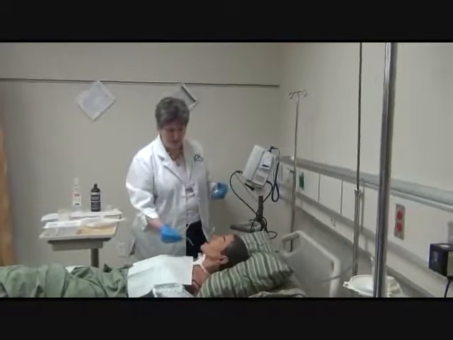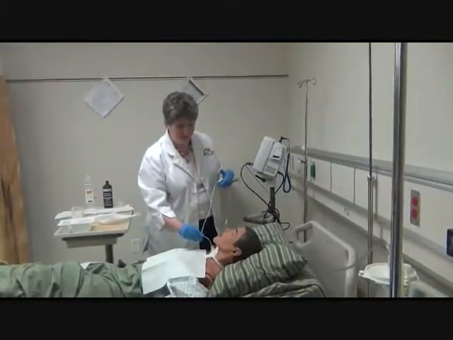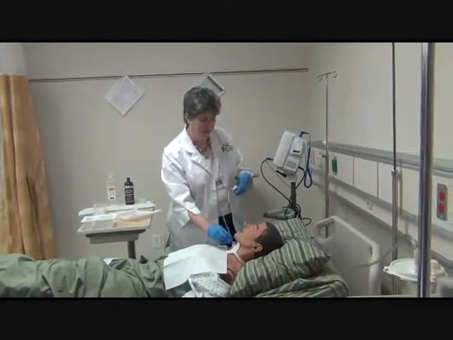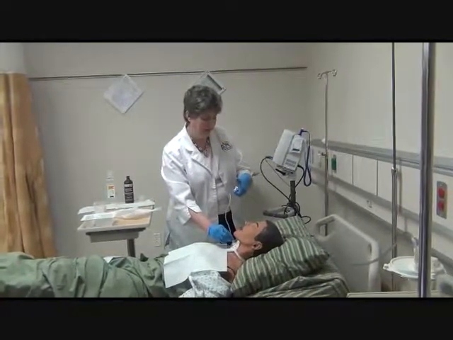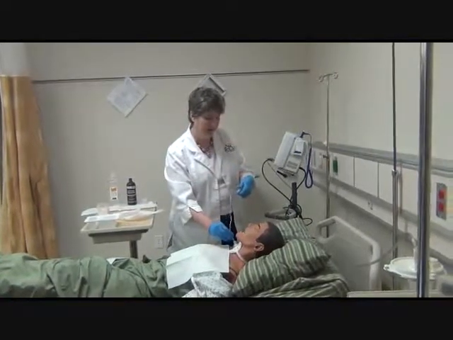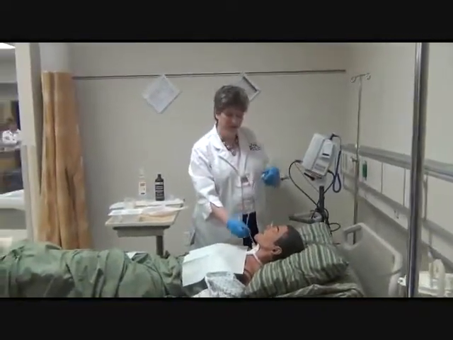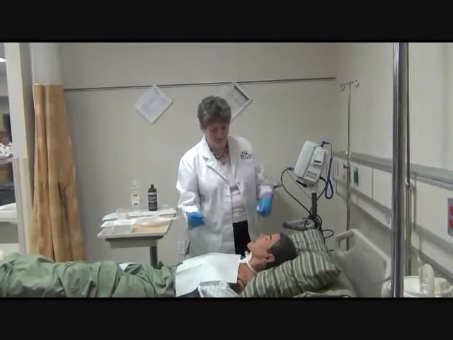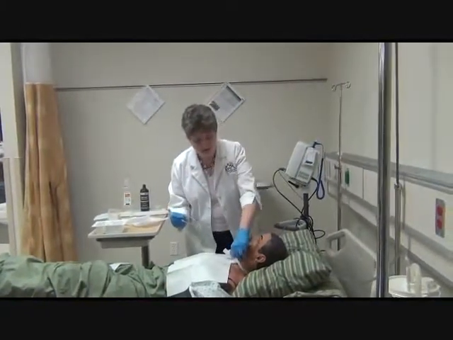So for demonstration purposes, I'm going to pretend that that's gone past. And again, tell my patient what I'm doing. I'm going to put the catheter in. You're going to feel pressure and suction. And again, as I get to the level I want, I'm going to apply the suction. Come out. Again, put back the oxygen on.